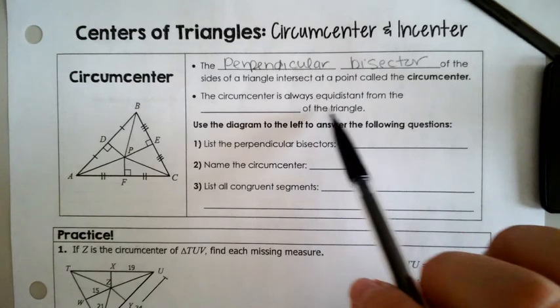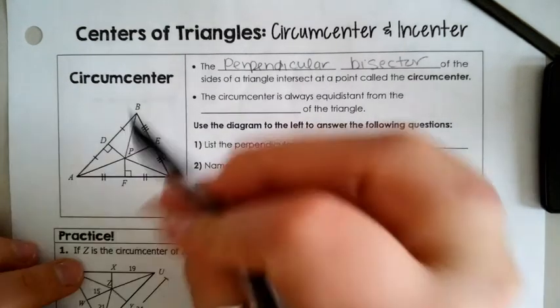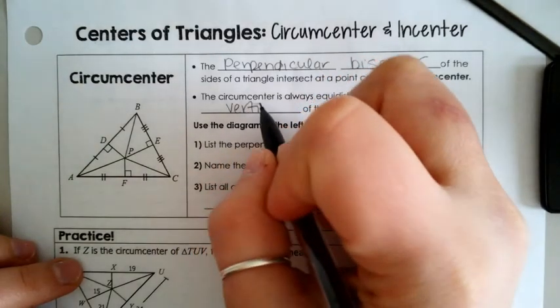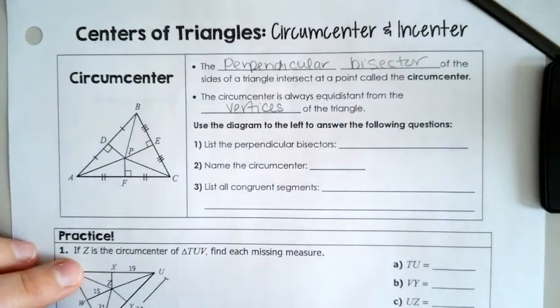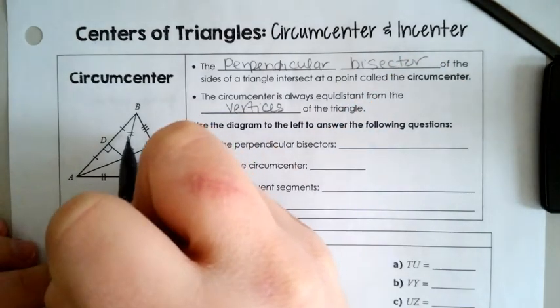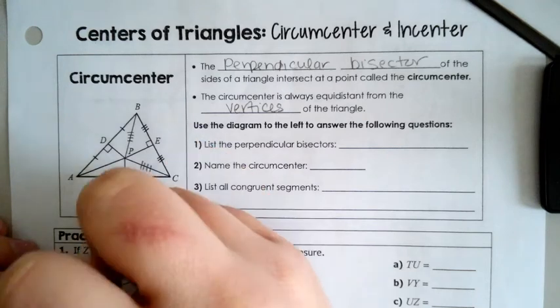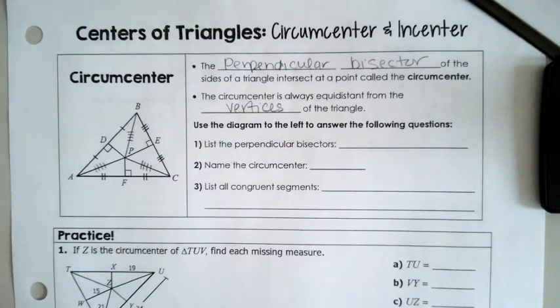The Circumcenter is always equidistant from the vertices. So in this picture here, you can identify that all of these lines are equal. So we're going to use a diagram to answer the following questions.